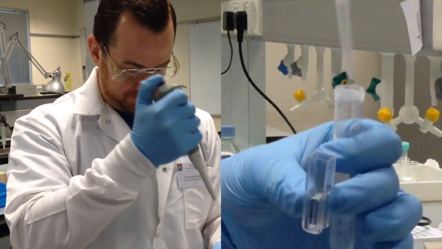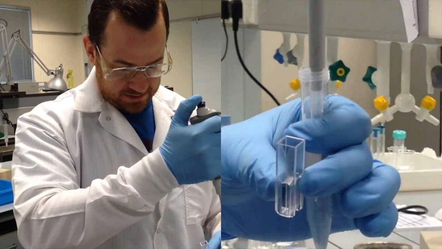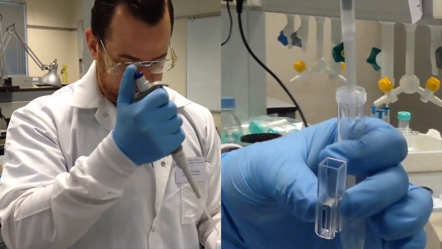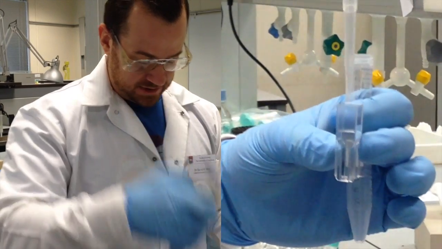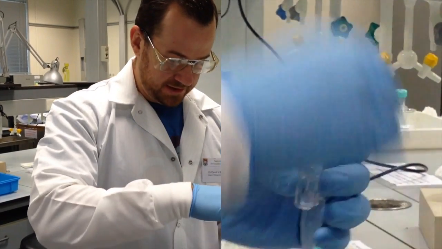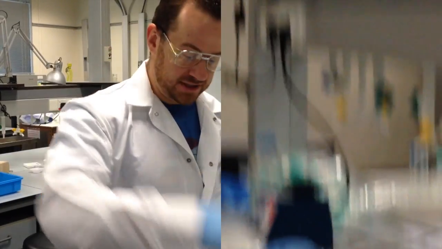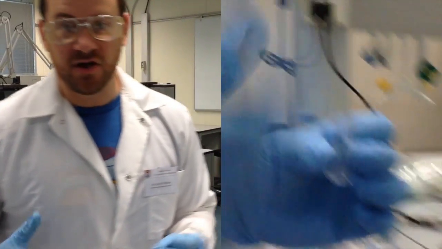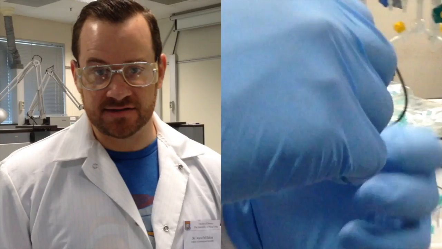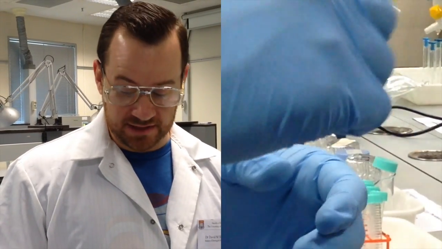That's 1. Oops. And that's 2. And this sample represents my 0 phosphate. So notice there's no color change here at all. But it does contain all of the other chemicals that I have added to the solution, including the combined reagent.